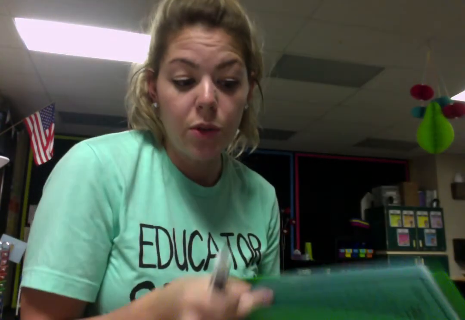Alrighty, so don't forget you need your dry erase marker, you need an eraser, and you need your independent work folder that has all of your pages inside of it. So remember, the white pages are for sight words and the blue or colorful pages that will show up in the back of your folder are going to be for math games.